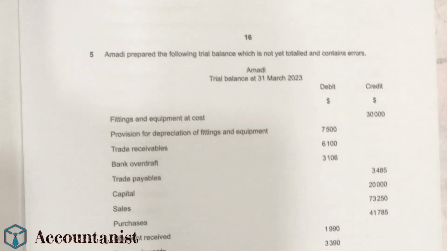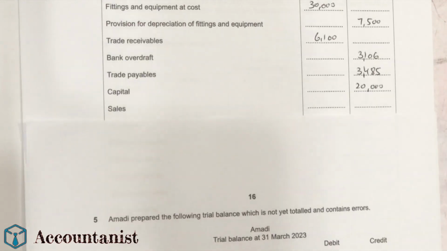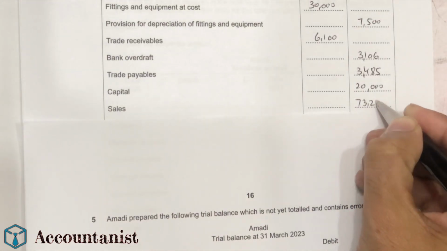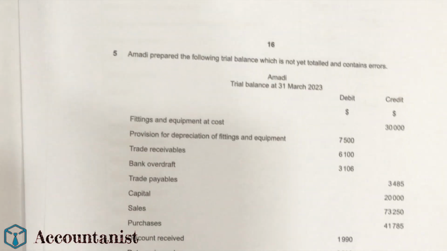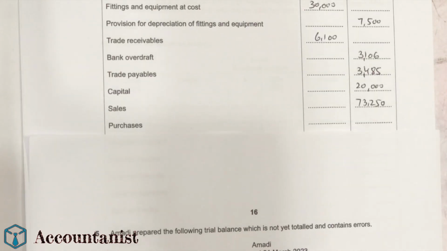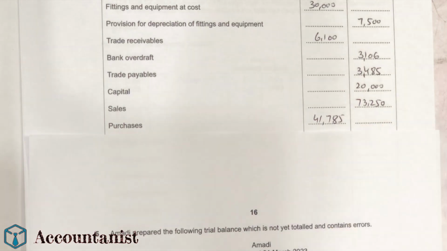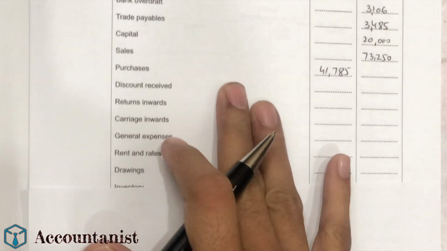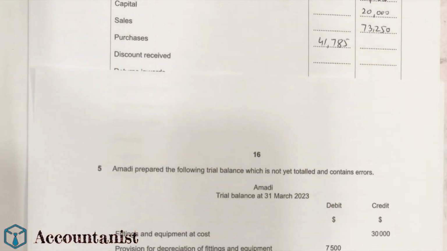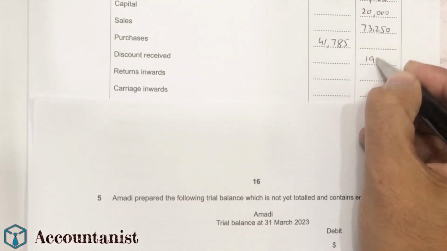The next is sales. Sales also comes on the credit side, 73,250. So 73,250 will come up on the credit side. Next to sales we have purchases, 41,785. That should come up on the debit side. So 41,785 will come up here on the debit side. Alright, after that we have discount received. That's our income. It comes on the credit side, so 1,990 will come up on the credit side.